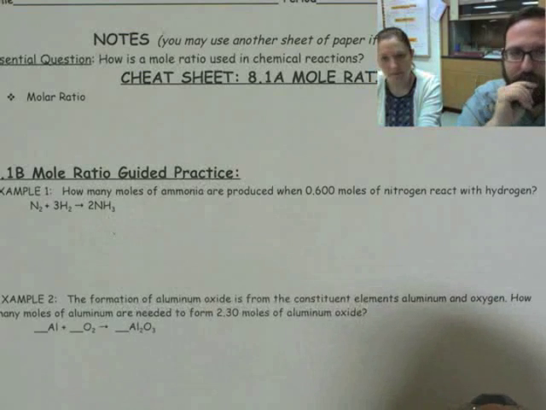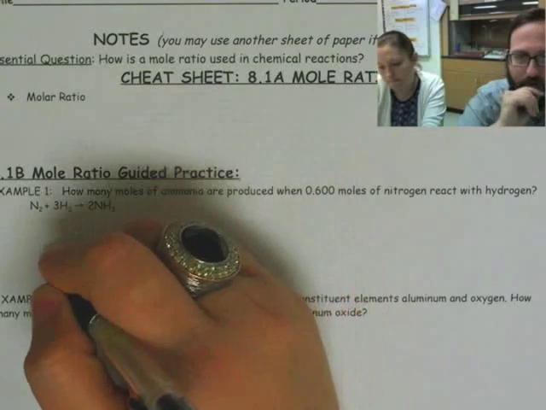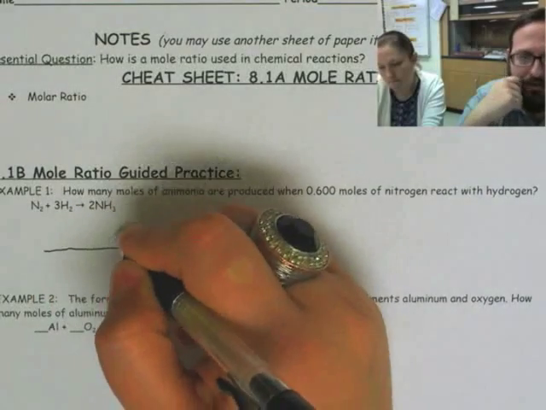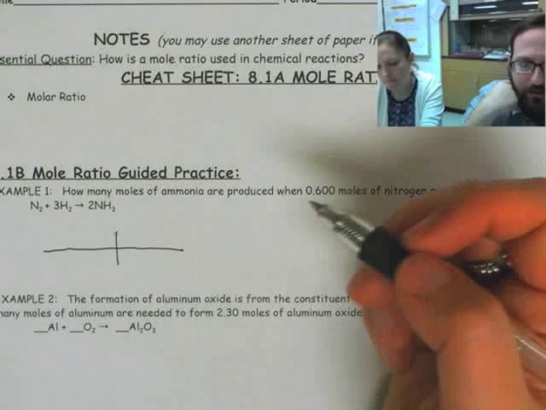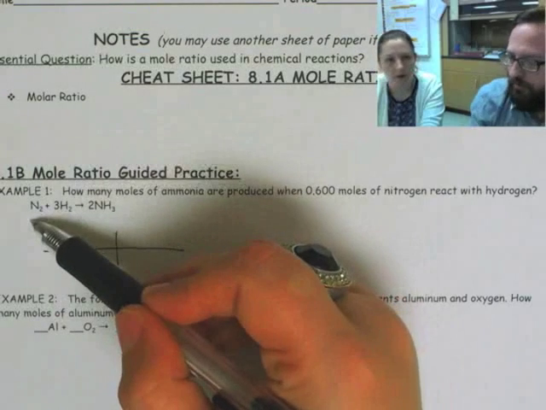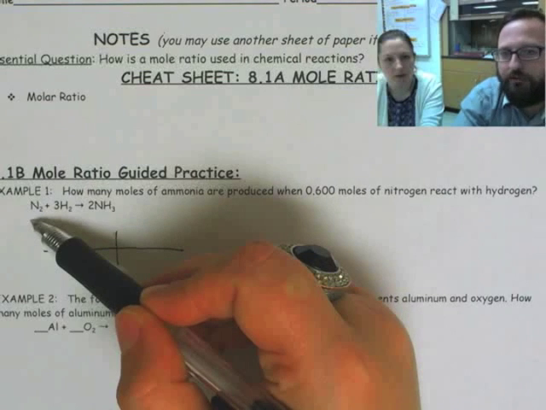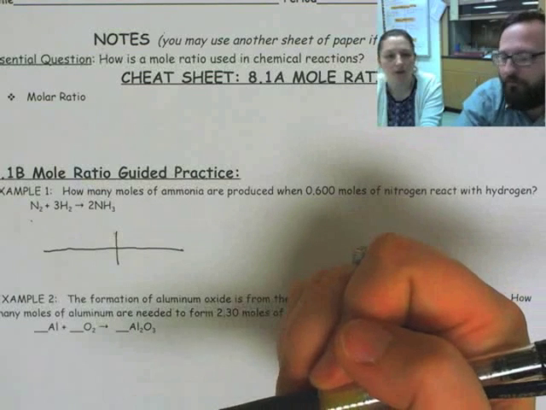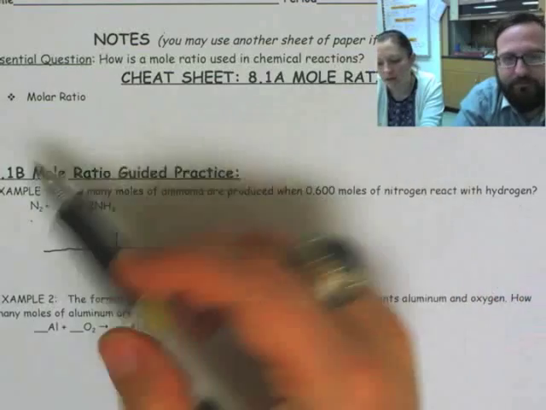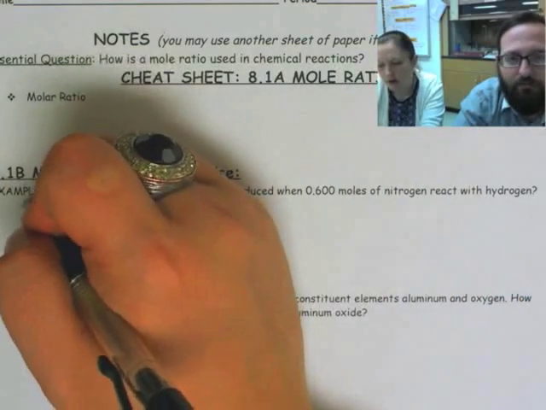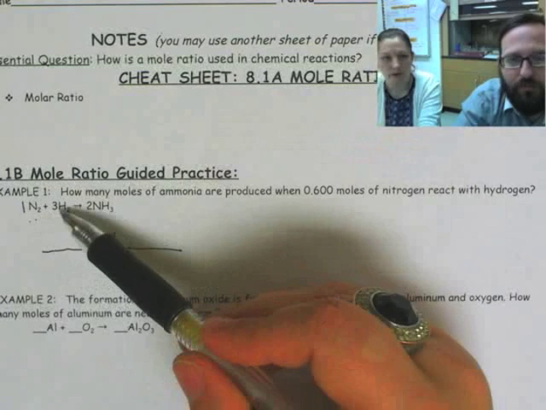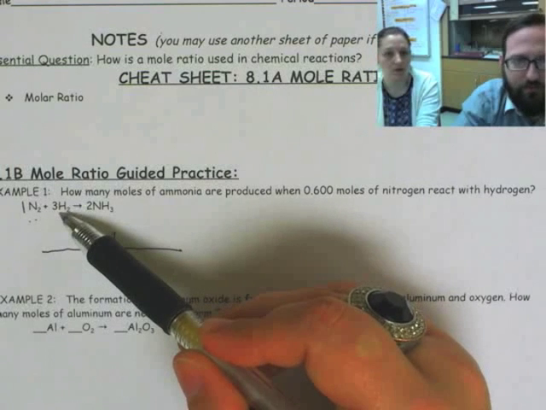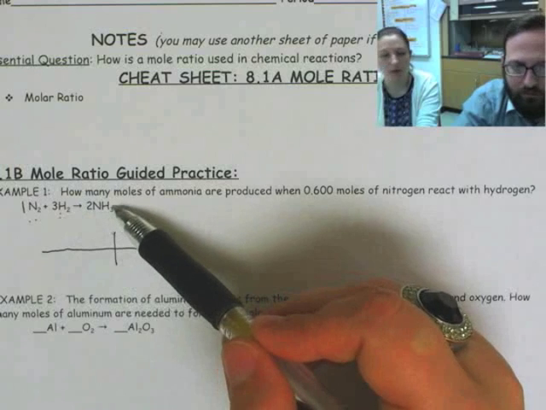So this is going to tell you your mole ratio. For every 1 mole of N2, we're going to have 3 moles of H2. Wait, where'd you get the 1? There's no number there. But chemists don't like to write their 1s. So every time you have a blank in front of it, that's a 1. Okay, so this counts as a 1. So for every 1, you have 3, and that's a molar ratio. And for every 3, you have 2, and that's a molar ratio.